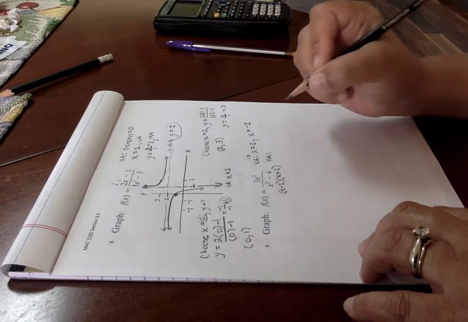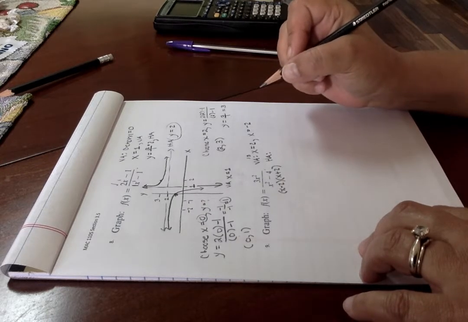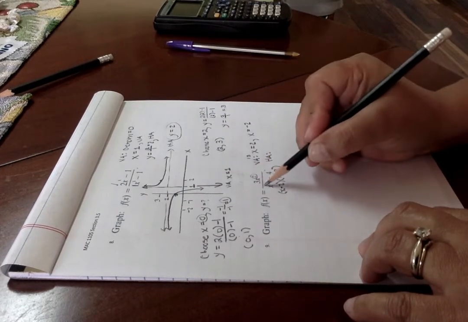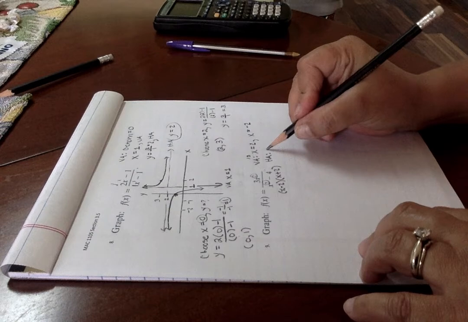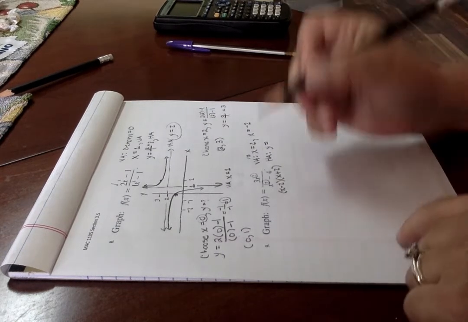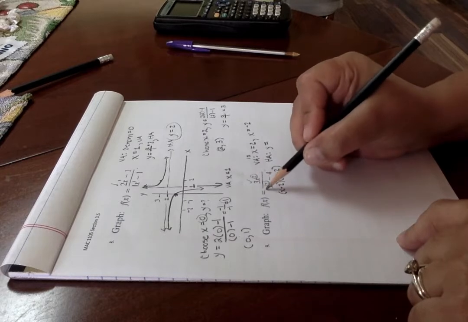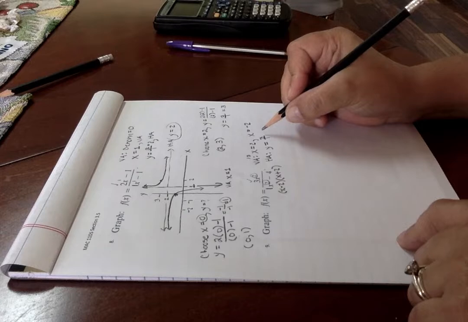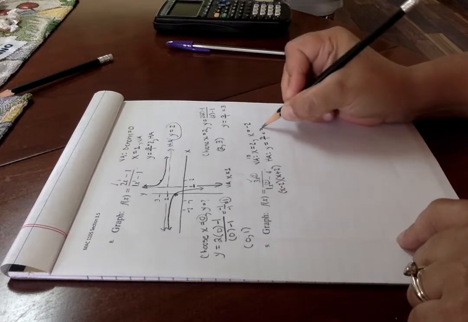That comes in cases, and the cases on the previous page say that when the degree of the top is equal to the degree of the bottom, this is how the horizontal asymptote is found. It's just this coefficient over this coefficient in the form of a fraction. Top coefficient over bottom coefficient, which is 3.